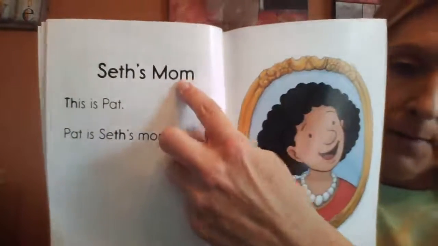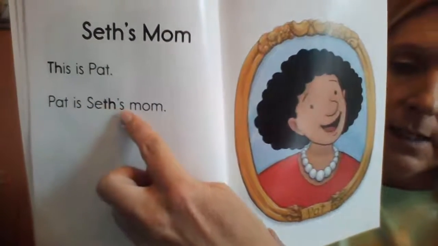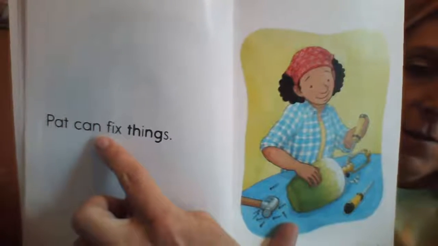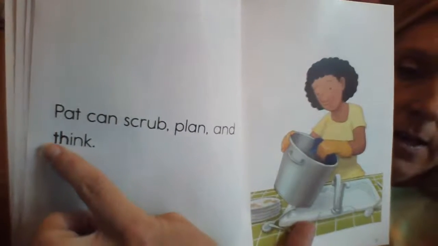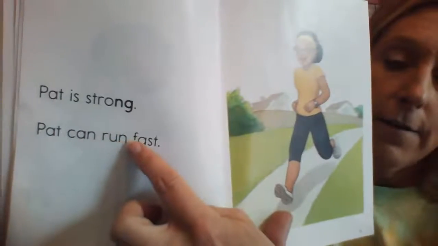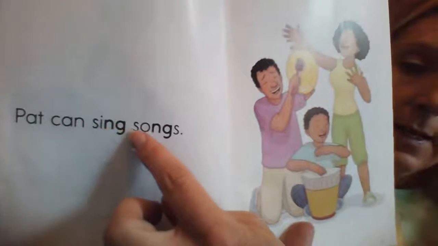Let's back up just one story. Read about Pat's mom. We're going to read it a little faster because we've already read it before. Seth's mom. This is Pat. Read with me, please. Pat is Seth's mom. Pat can fix things. Pat can scrub, plan, and think. Pat is strong. Pat can run fast. Pat can sing songs.